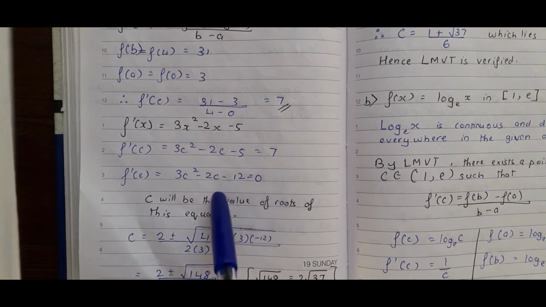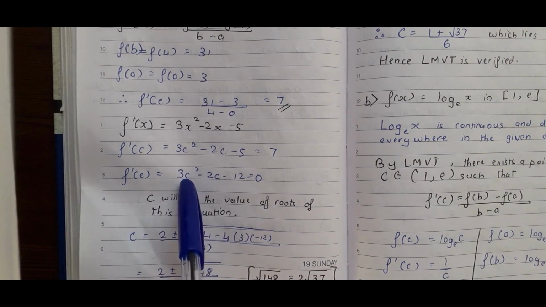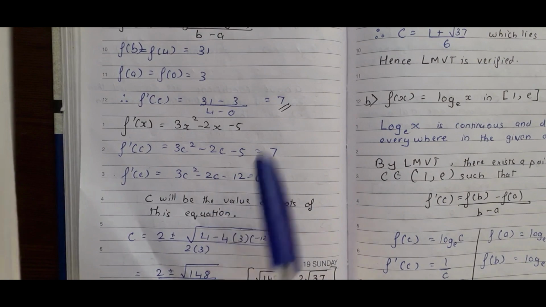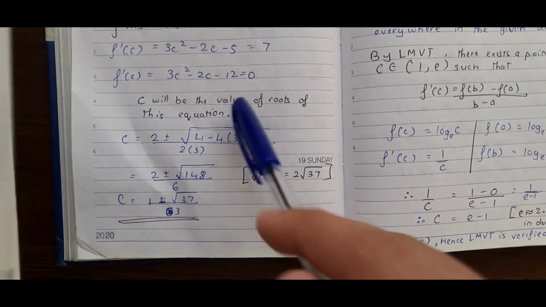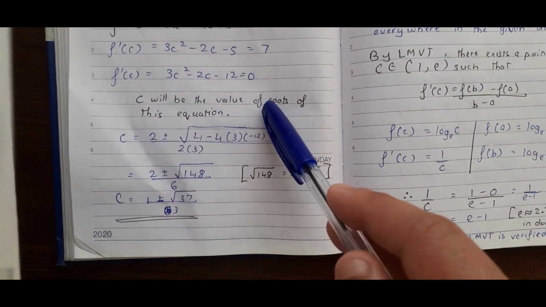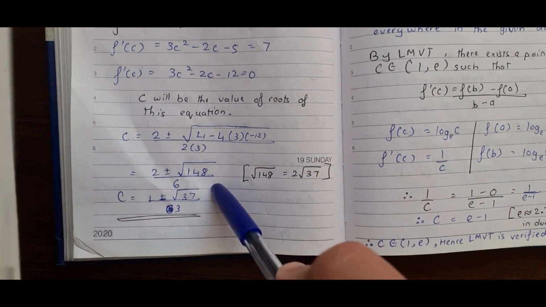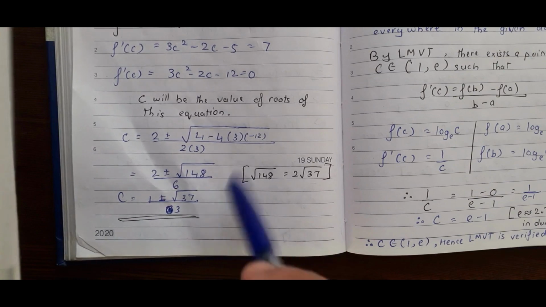On solving we get this other quadratic equation, 3c square minus 2c minus 12 equals 0, and then we say the value of c will be given by the roots of this equation. So solving using the quadratic formula we get (1 plus minus root 37) by 3. So we have got two values for point c.